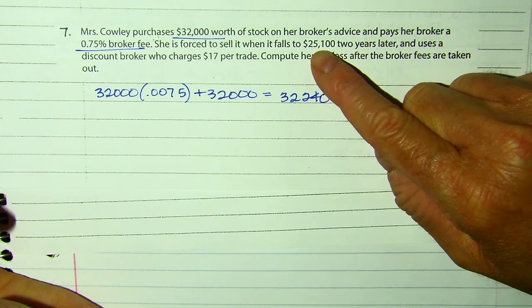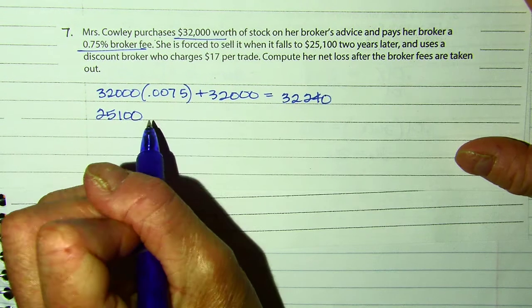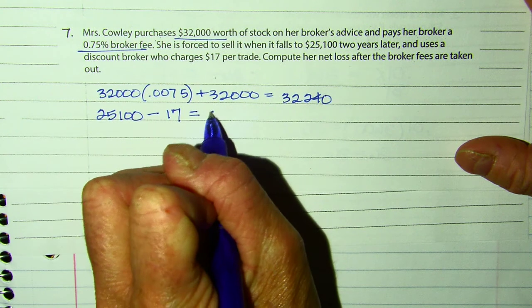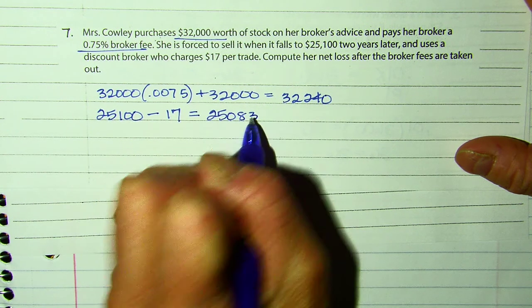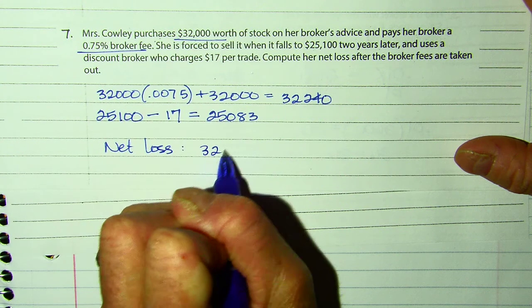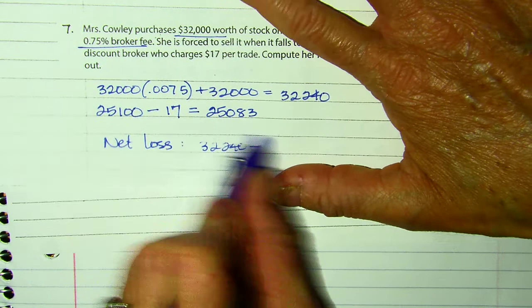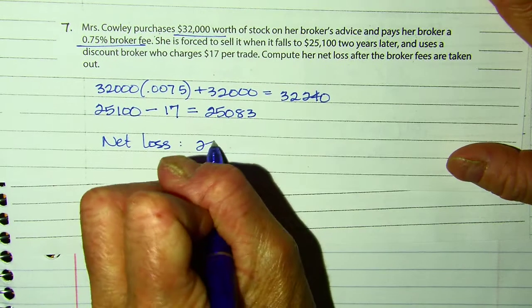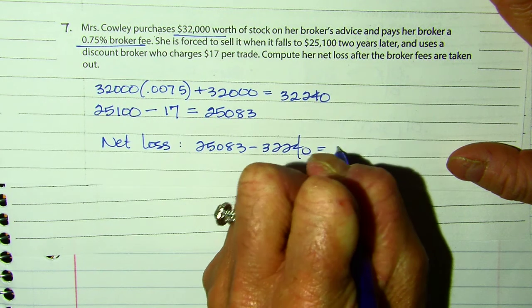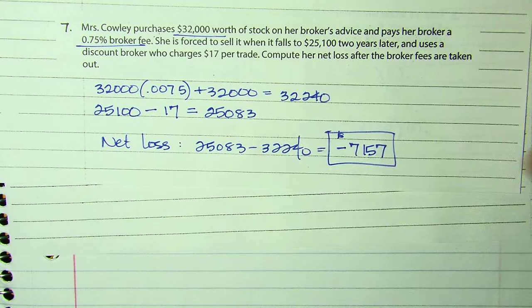Then 2 years later, she sells it for $25,100 and pays $17 per trade, which gives me $25,083. So she has a net loss of $25,083 minus $32,240, it's what she sold it for minus what she purchased it for, and she gets a loss of $7,157. Bummer.